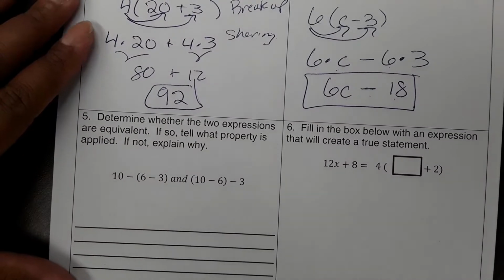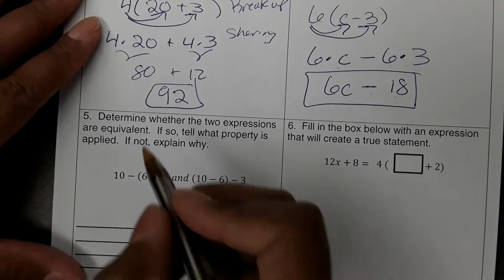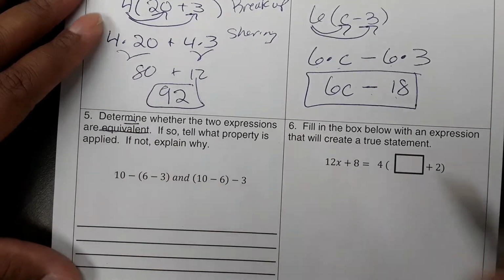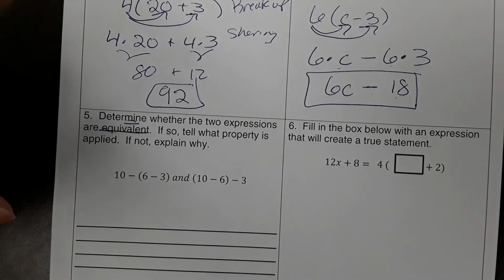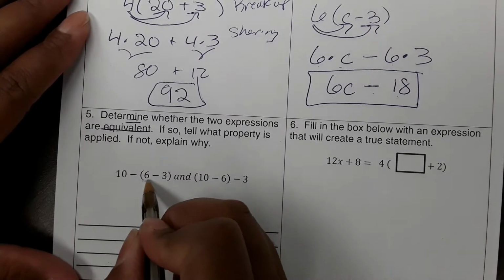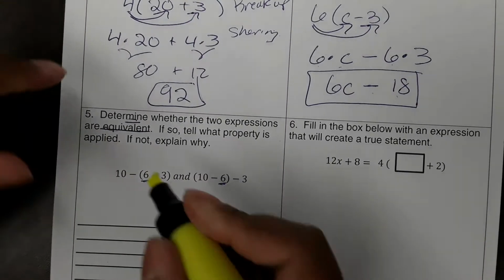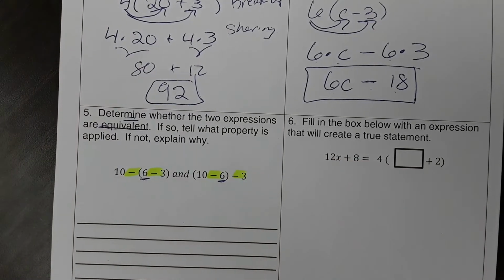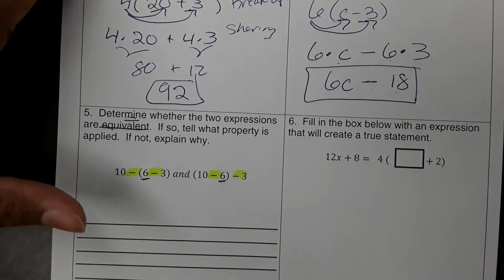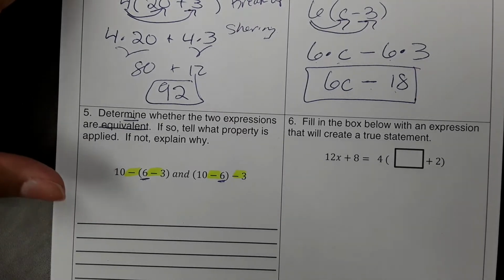Our next one, number 5, you would determine whether the two expressions are equivalent. We know equivalent means equal to each other. If so, tell what property is applied. If not, explain why. All right, as I'm looking here, I can see that 6 is indeed switching partners, but notice that we have subtraction. And unfortunately, subtraction is a weak operation. It doesn't allow us to change grouping and still get the same answer.